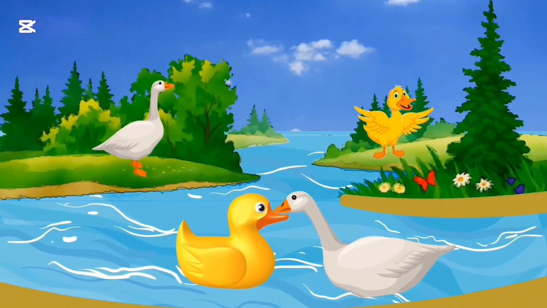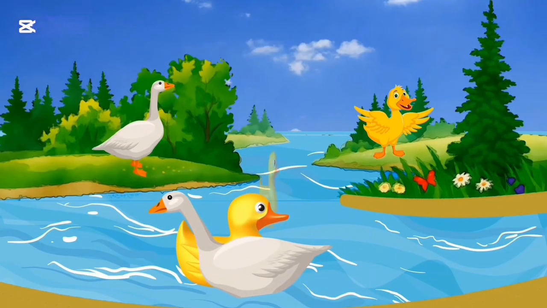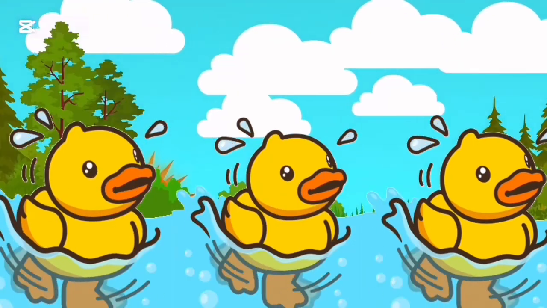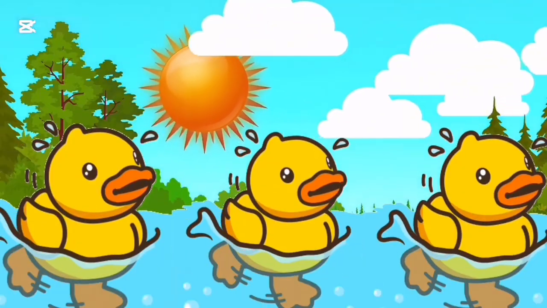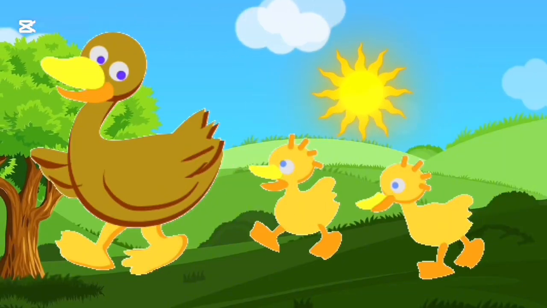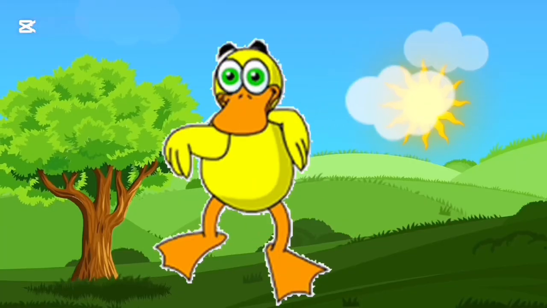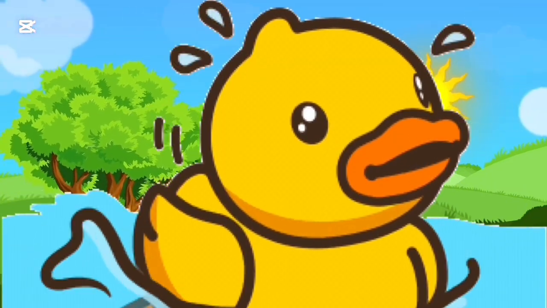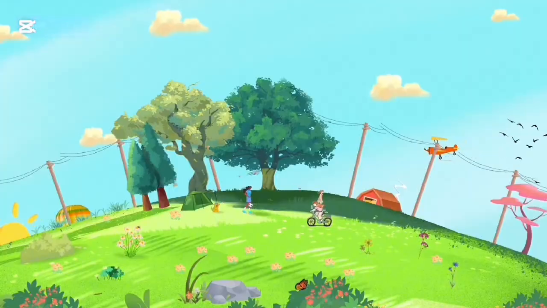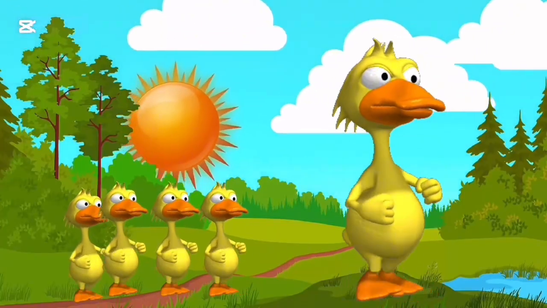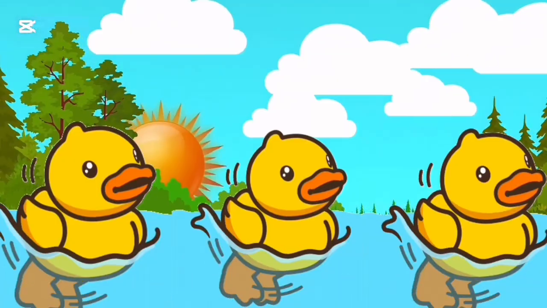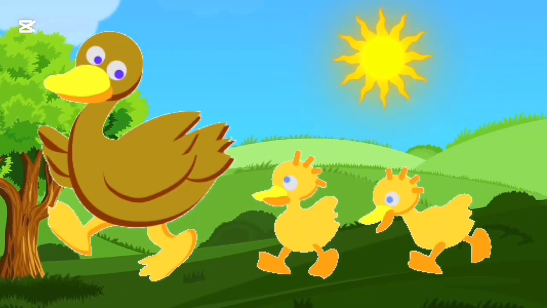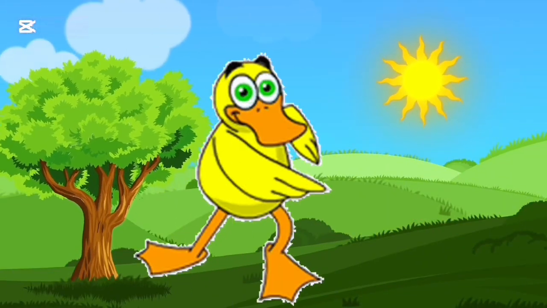What is at the pond today? There are 4 ducks swimming, 3 ducks diving, 2 ducks skiing, and 1 duck hiding.